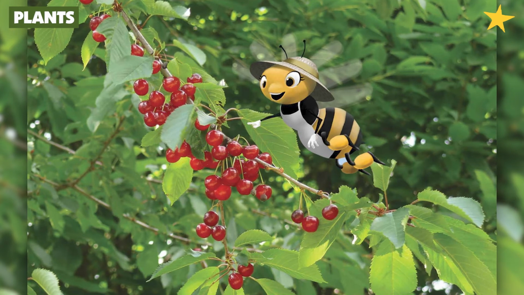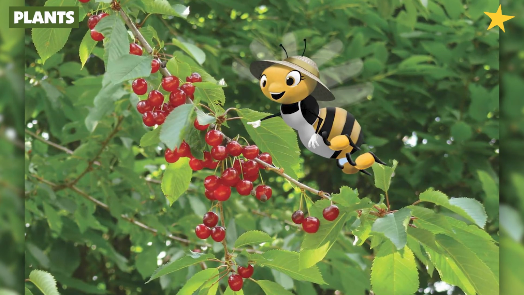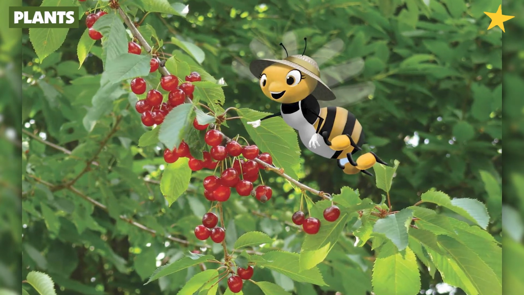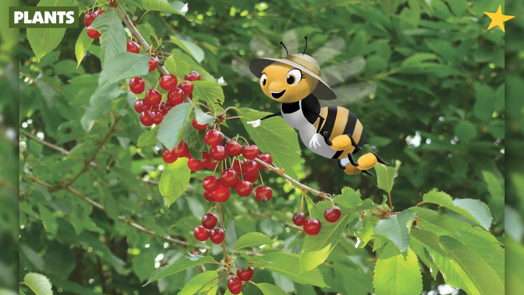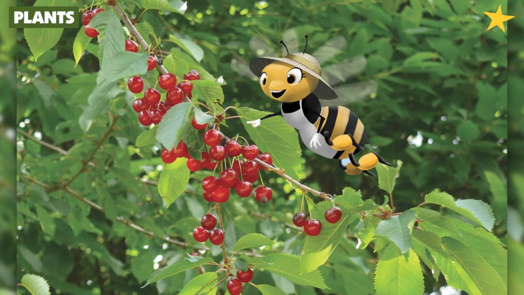And look what's happened since then. The flowers are all gone now, but that's okay because they did what they were supposed to do. Now the tree has begun to make seeds and fruit.